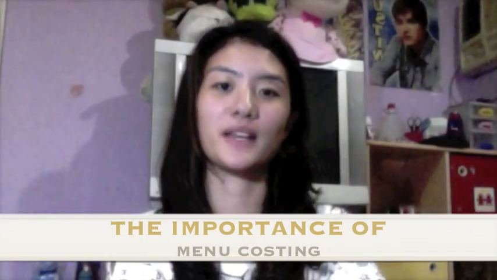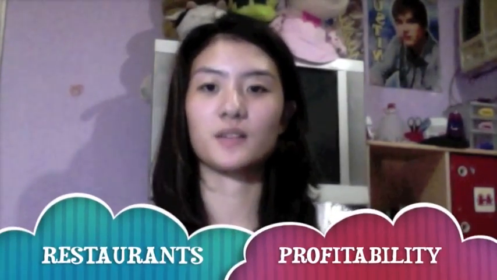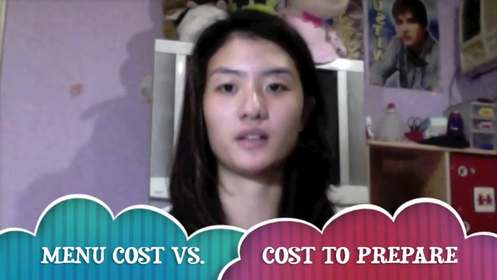The importance of menu costing. Food cost determines a restaurant's profitability. It is what a plate is being sold for on a menu versus what it costs to prepare the plate. Without knowing what the food cost is, there is no way to know if the item on a menu is generating a profit. So we're going to do some simple steps on menu costing.